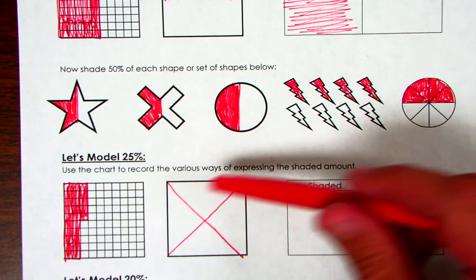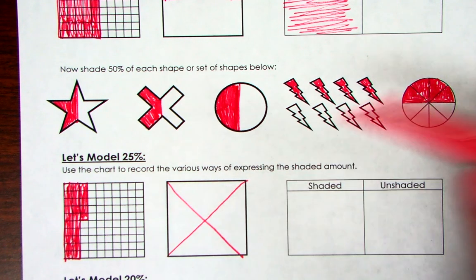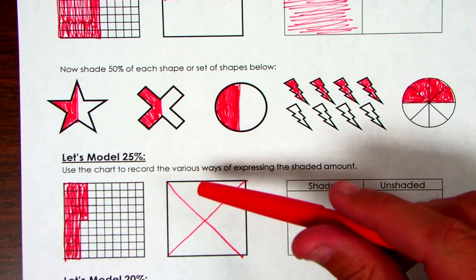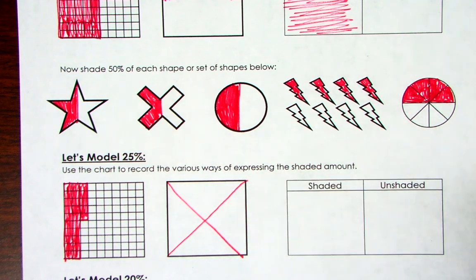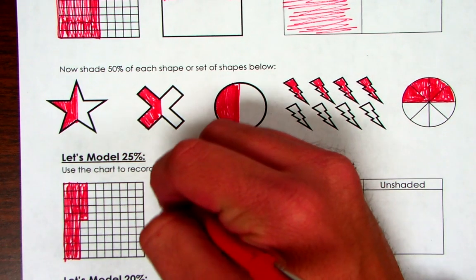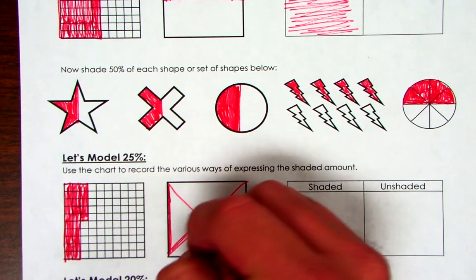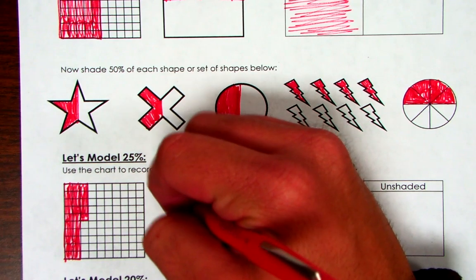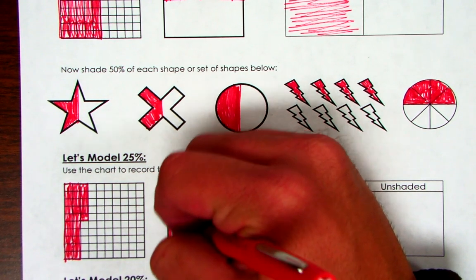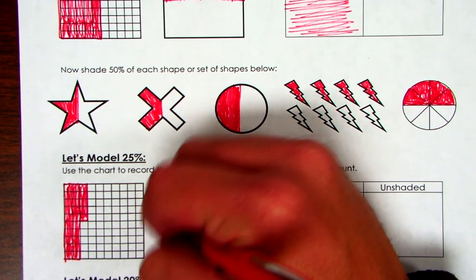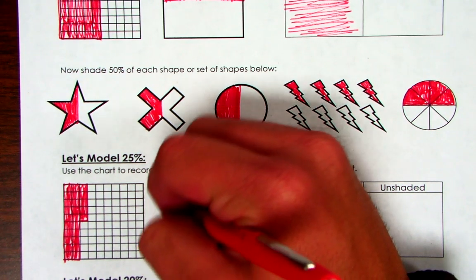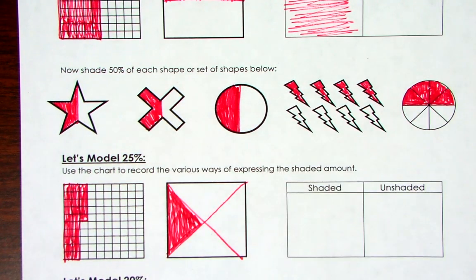So if you have 4 equal sections, even though my drawing's slightly off, I need to shade in 25%, which is 1 of the 4 sections. There it is.